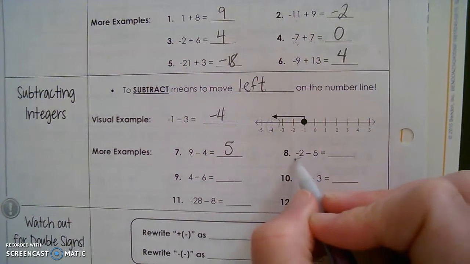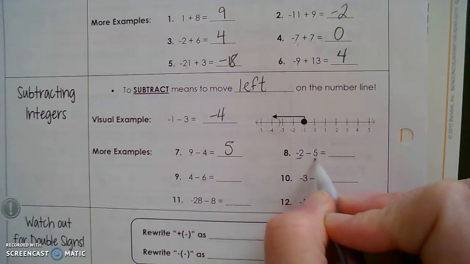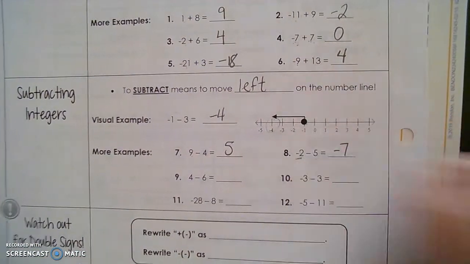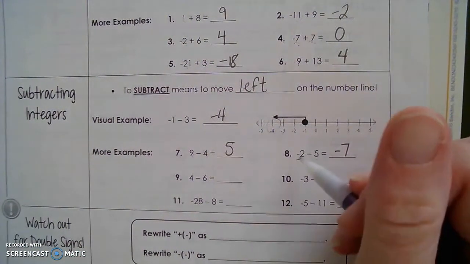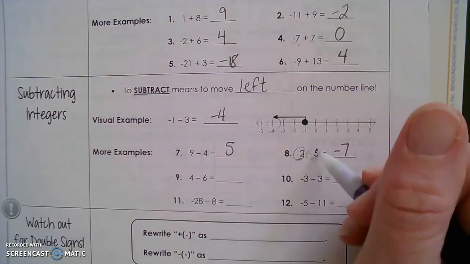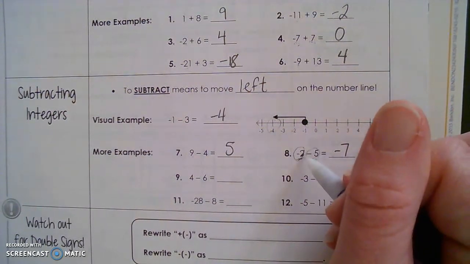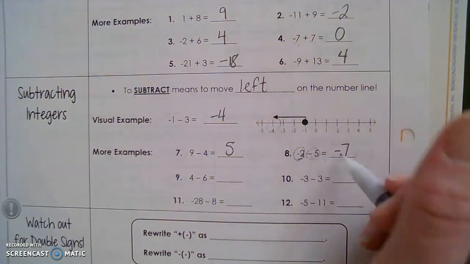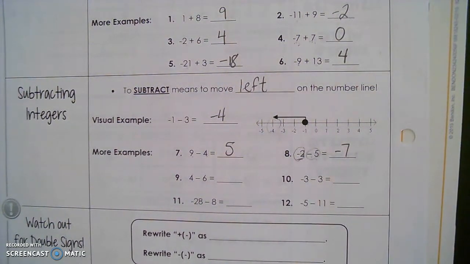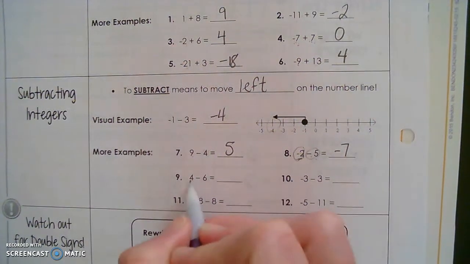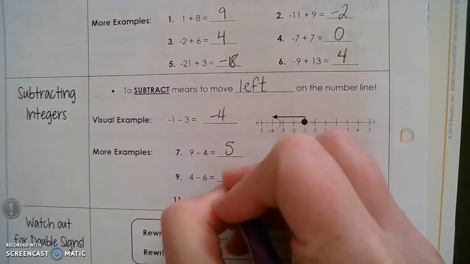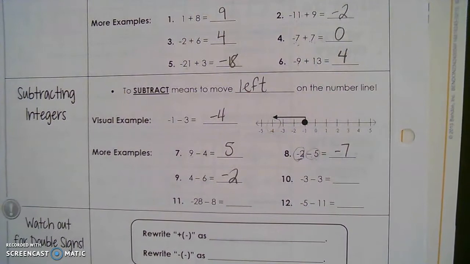Number 8, we're already down 2 and we go down 5 more. So that should show you you're going even further down. So that gives us -7. If you start with a negative and then you subtract, it's like adding the 2 positive numbers. So 2 plus 5 is 7. So -2 minus 5 gives us -7. 4 minus 6. You have $4, but you need to pay $6. That means you still need 2 more dollars, so -2.